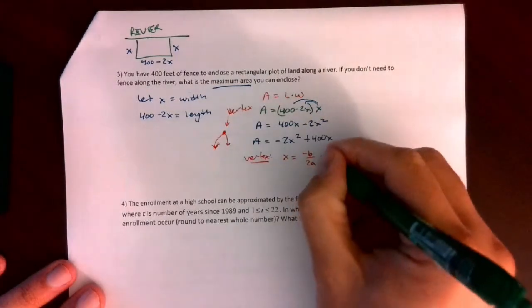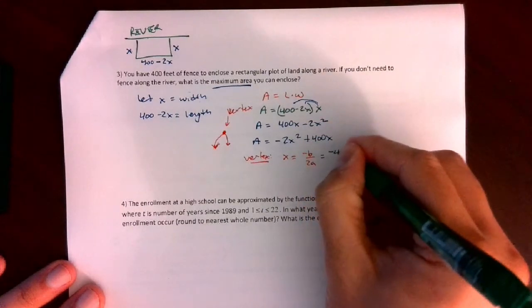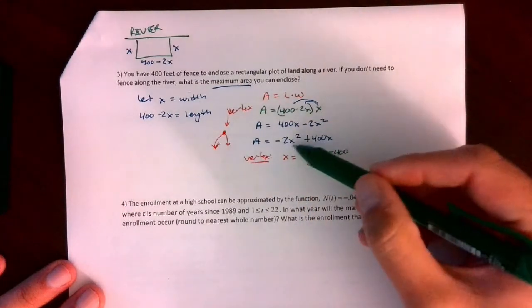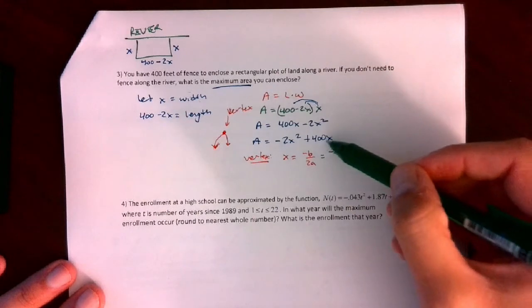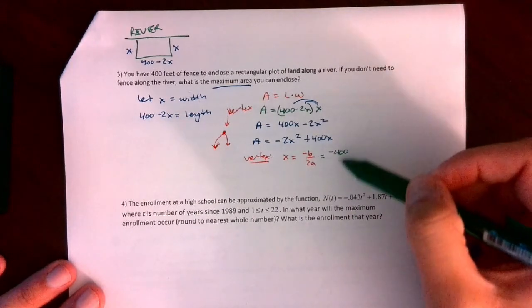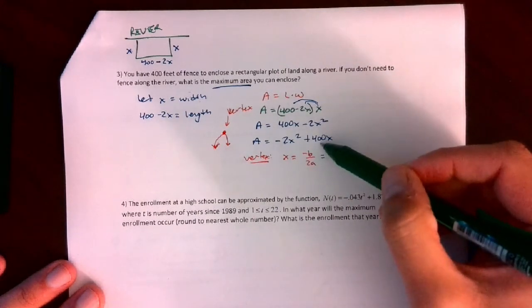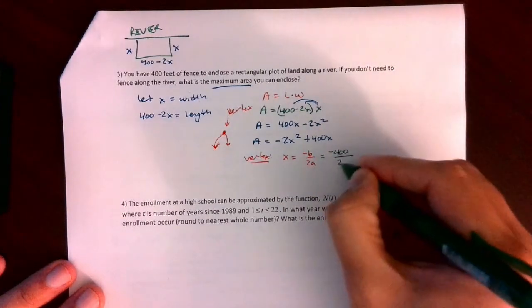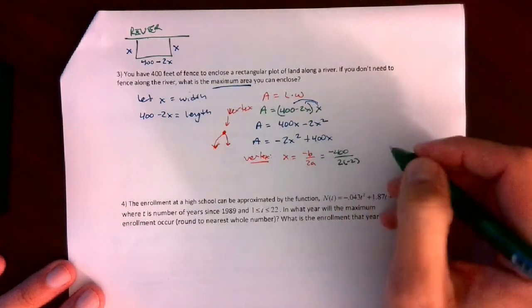Well, what's negative b? It's negative 400. Now when you see this, right, a is the coefficient of the x squared, b is the coefficient of the x, and then c would be your constant. So negative b, make sure you're using the right value. It's negative 400 over 2 times a, which is negative 2.